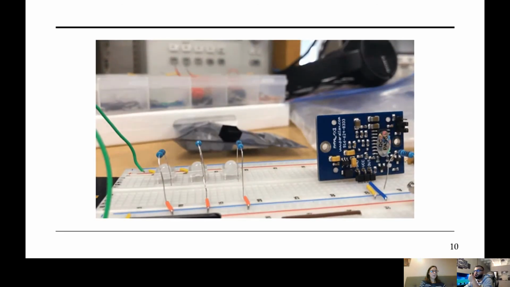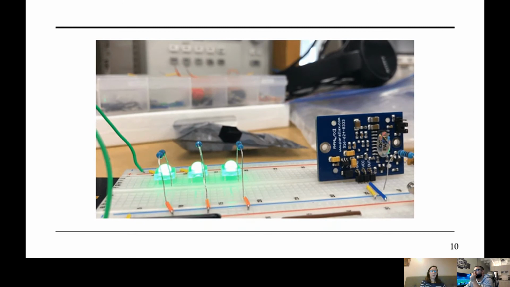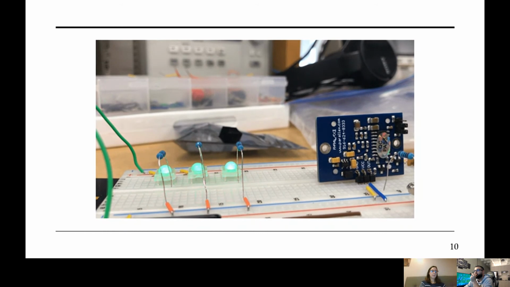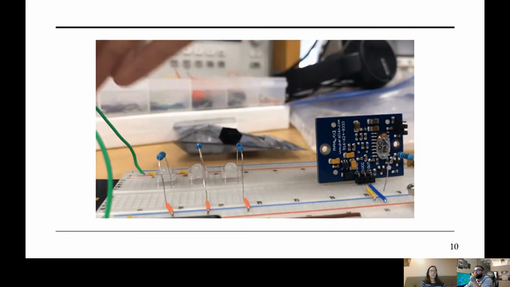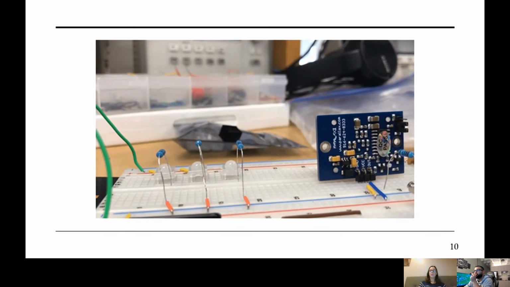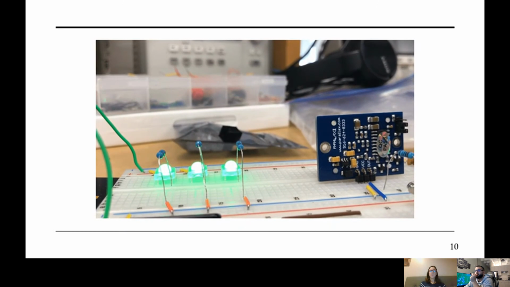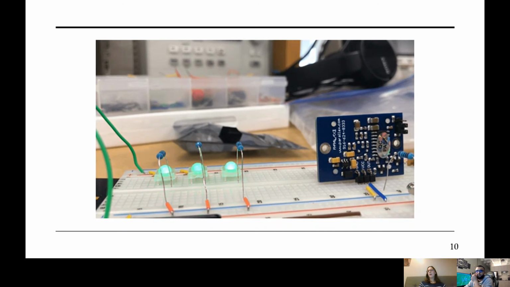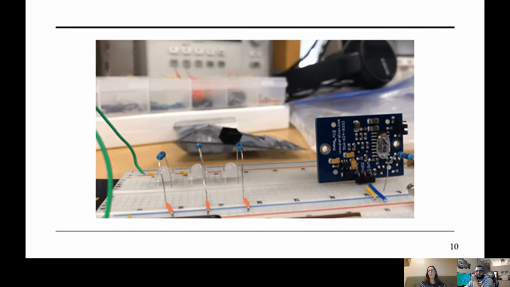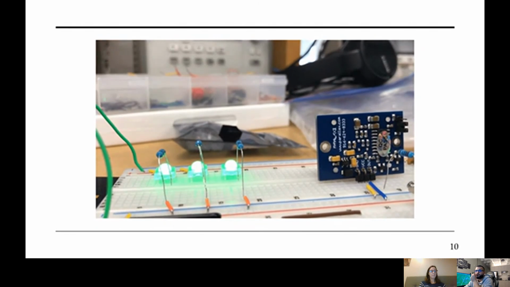And then here we have a little video of our project working. You can see that after motion is passed in front of the sensor, it turns the LEDs on, and then after a brief moment, they turn off. For an actual practical use of this project, the amount of time that the LED would stay on would be a lot longer, but for demonstration purposes, we shortened the timing.